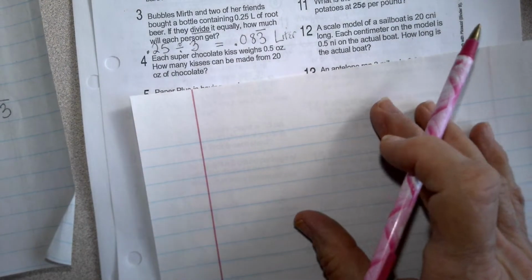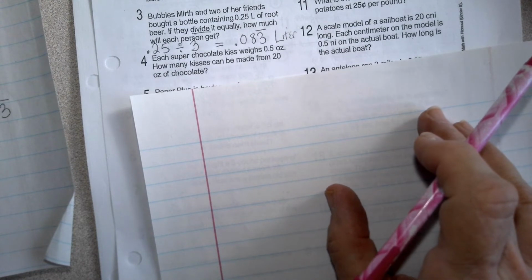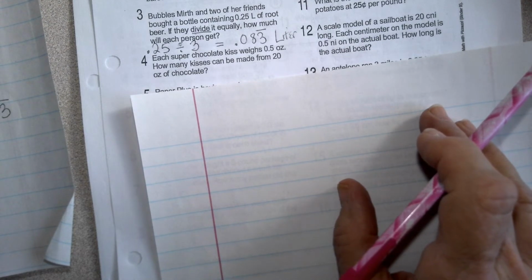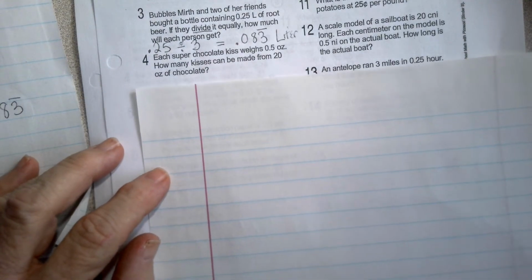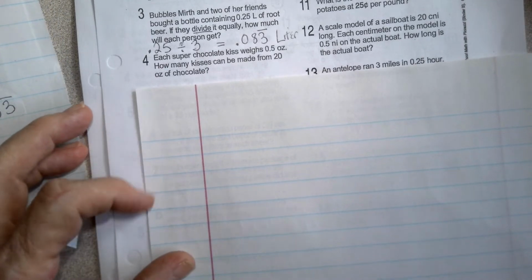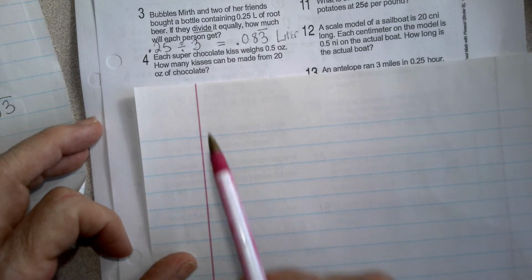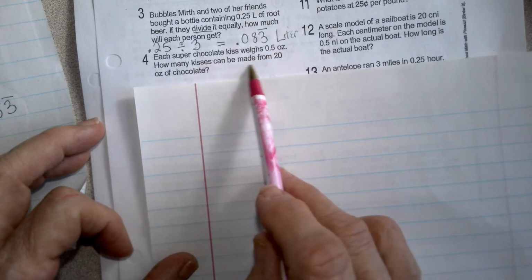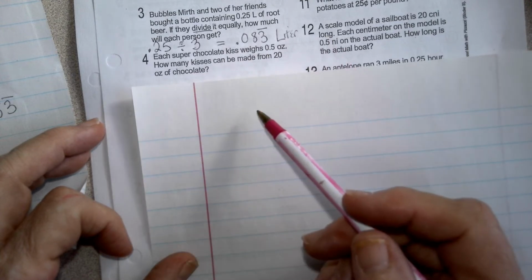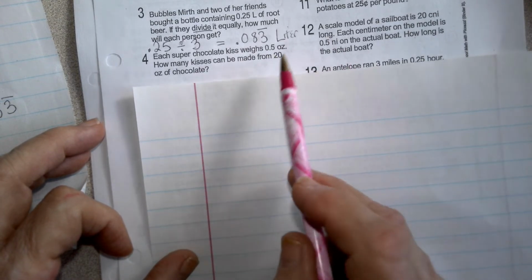Do I have the total weight of the chocolate? Is he right? I think you already have the total weight. Is the total weight 0.5 ounces or 20 ounces of chocolate? 20 ounces. You've got the total.